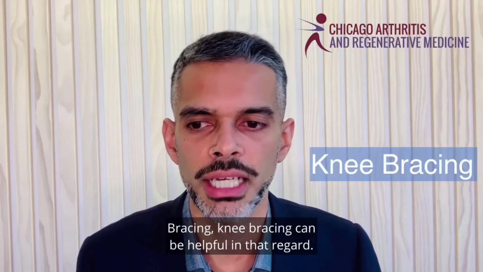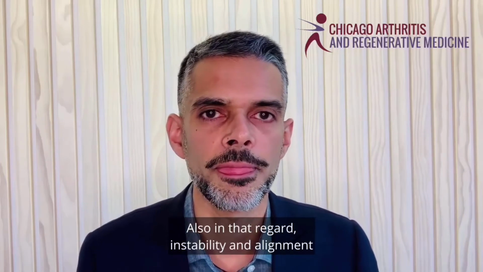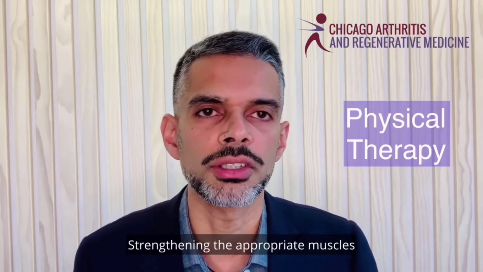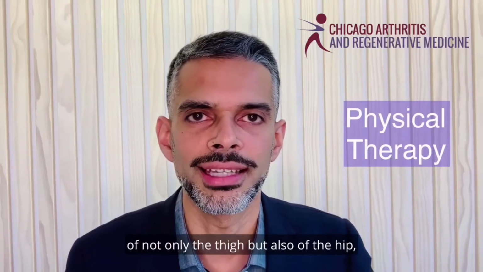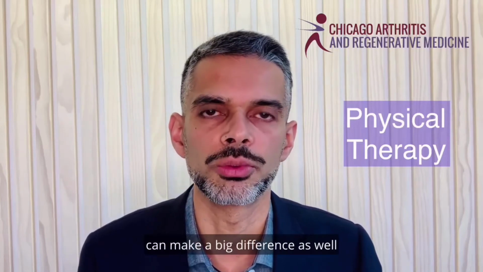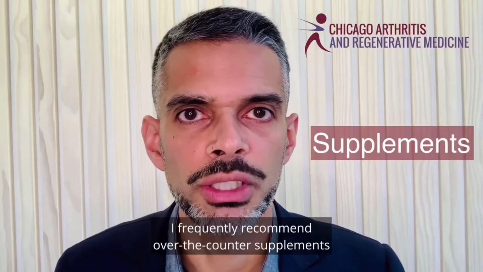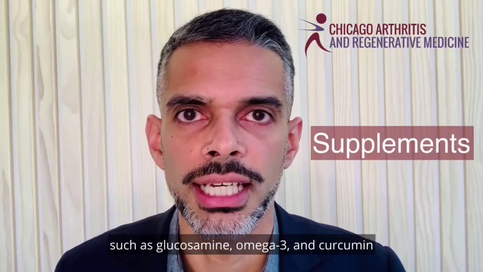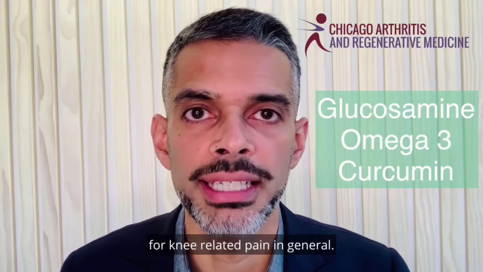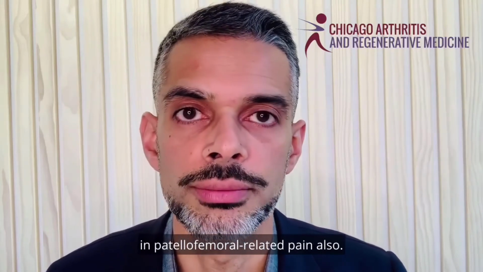Knee bracing can be helpful in that regard. Also in that regard, instability and alignment can also be improved with physical therapy. Strengthening the appropriate muscles of not only the thigh, but also of the hip can make a big difference as well in terms of patellofemoral related pain. I frequently recommend over-the-counter supplements such as glucosamine, omega-3, and curcumin for knee-related pain in general. That can certainly be helpful in patellofemoral related pain also.